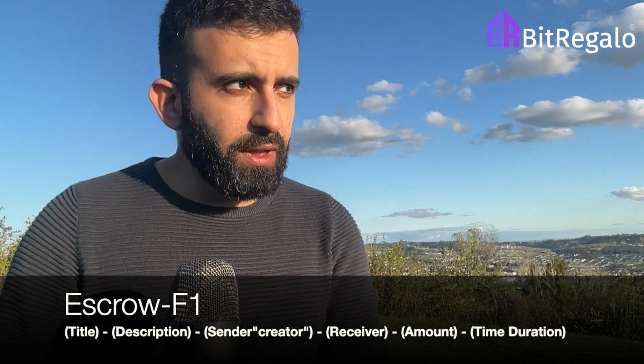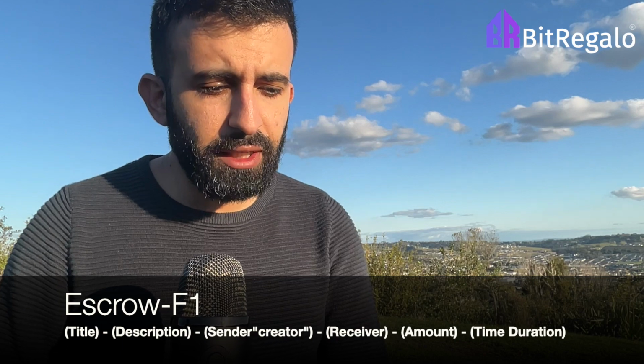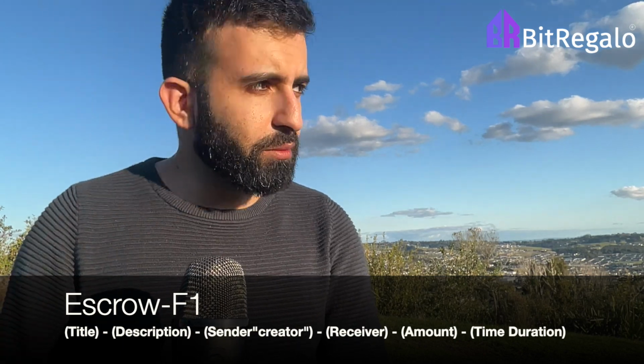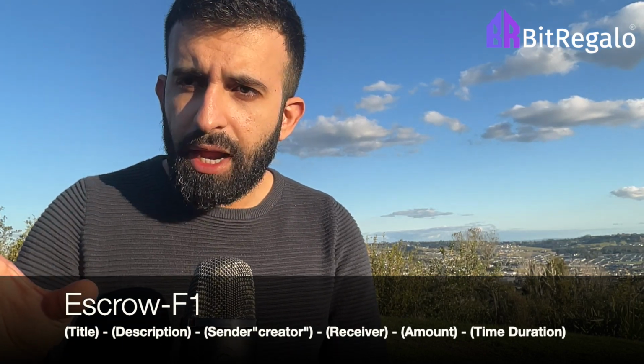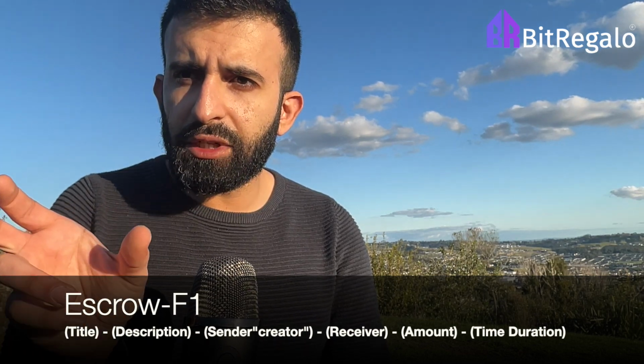So what happens when you want to create an escrow? You want to have a description and a title for that escrow, as well as a receiver and the sender, of course, and an amount. The amount has to be available in the creator's wallet because it's going to be charged when the escrow contract is generated. And of course, the duration time. That duration time will hold the escrow amount until it finishes. Then the issuer can refund the escrow back.